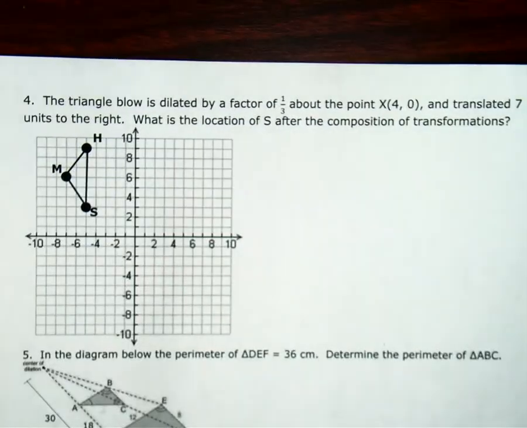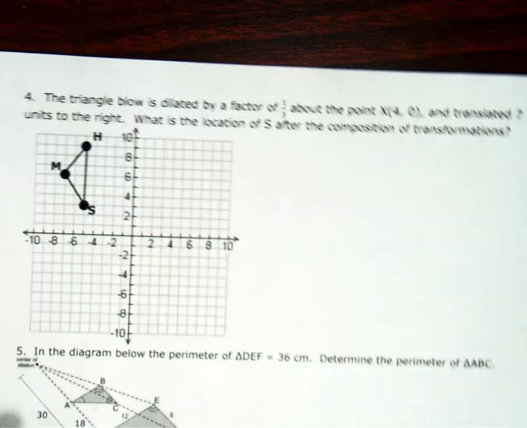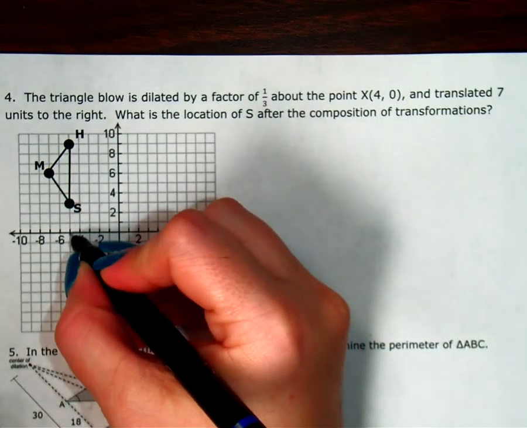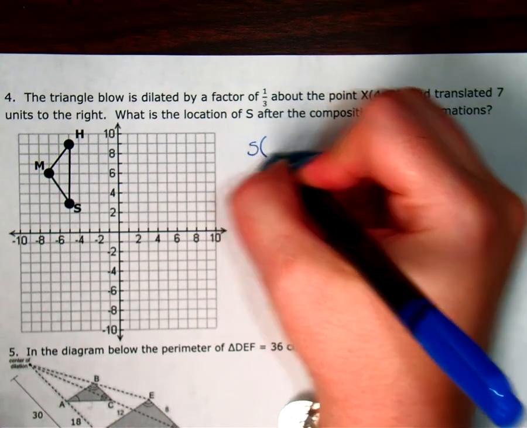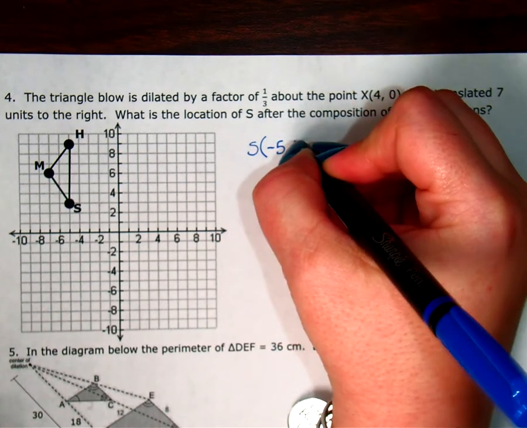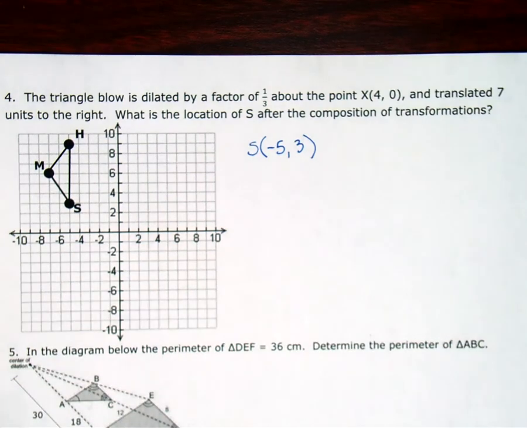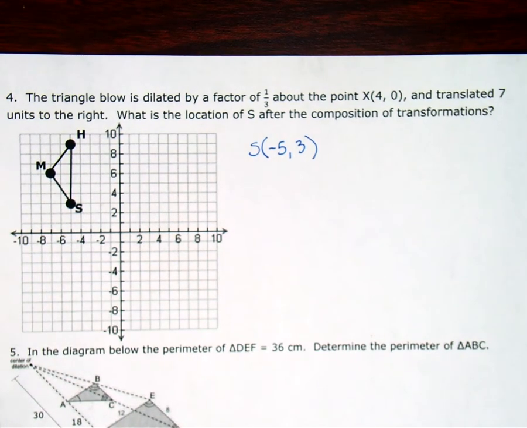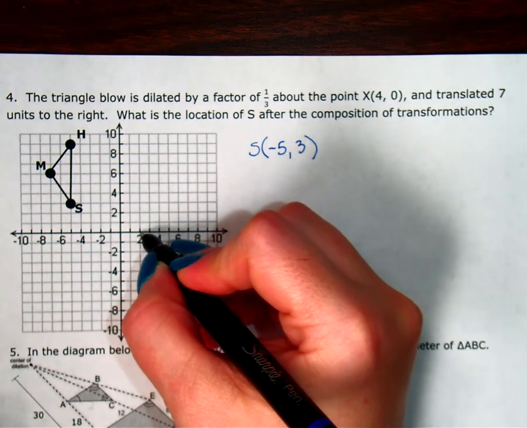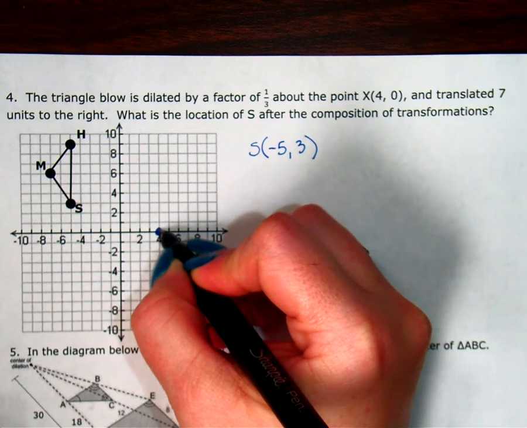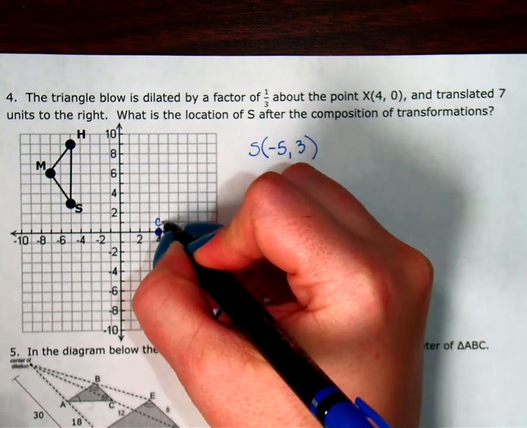Okay, the first thing I have to do is look and see where that point S is. So point S is at (-5, 3). Then I need to know the change from the center of dilation to that point. My center of dilation is at (4, 0): 1, 2, 3, 4, 0. This is my center.